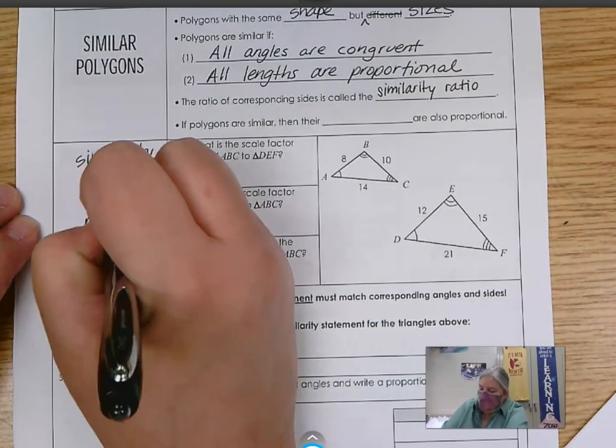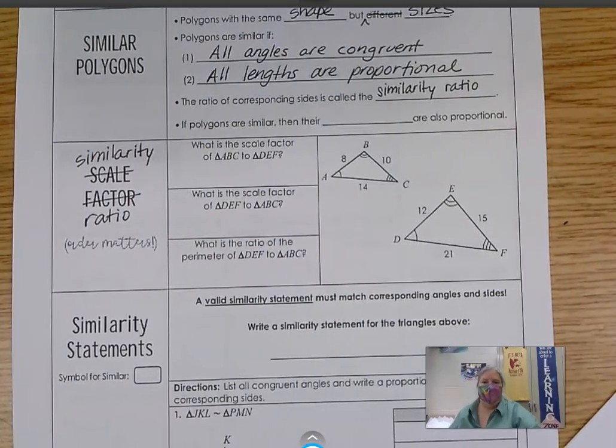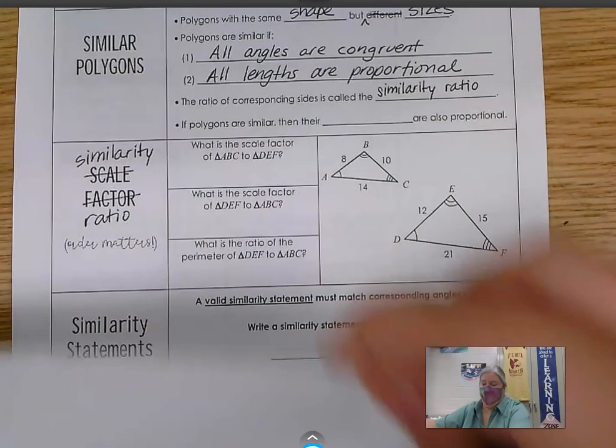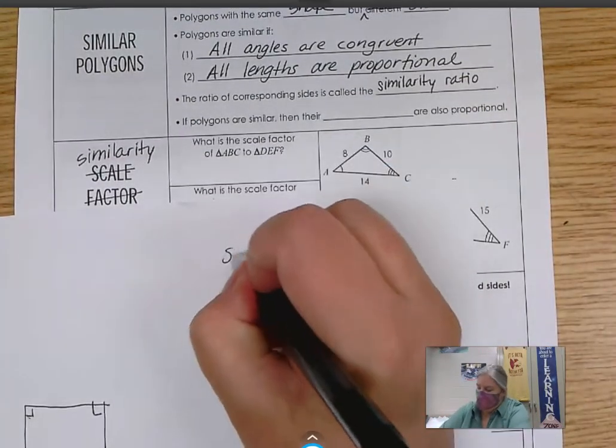Scale factor is something that we reserve for dilations. If I do a dilation, an enlargement or a reduction, making something bigger to smaller, smaller to bigger, there's a scale factor involved. But when we say scale factor, we are always talking about a specific order. You don't necessarily have to know this right now, we're going to come back to this.